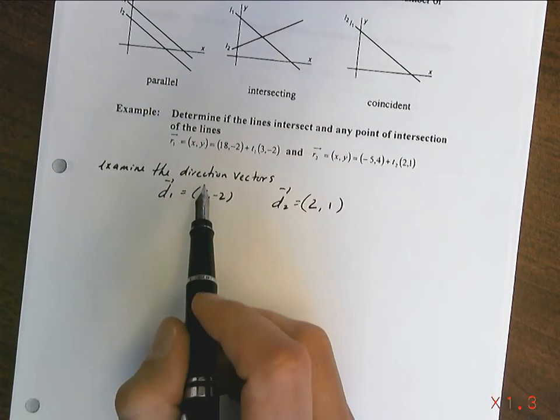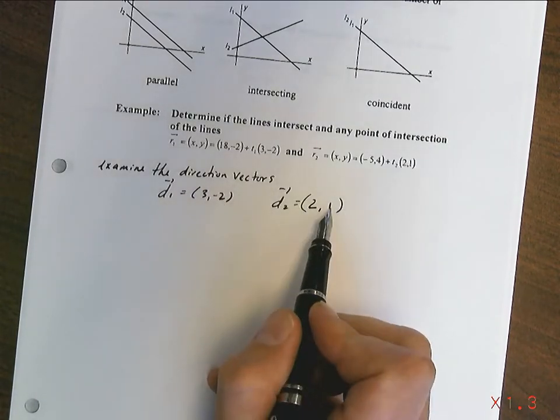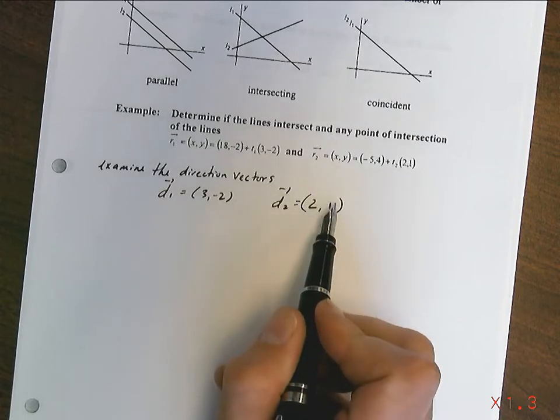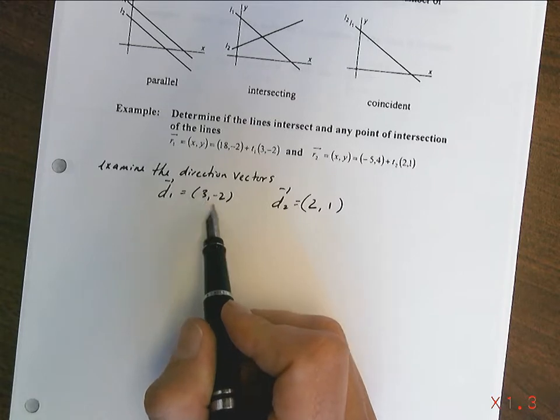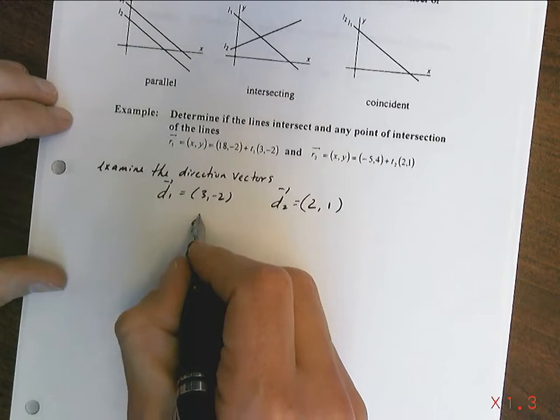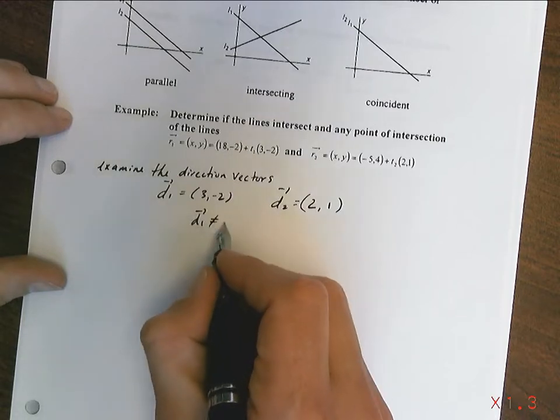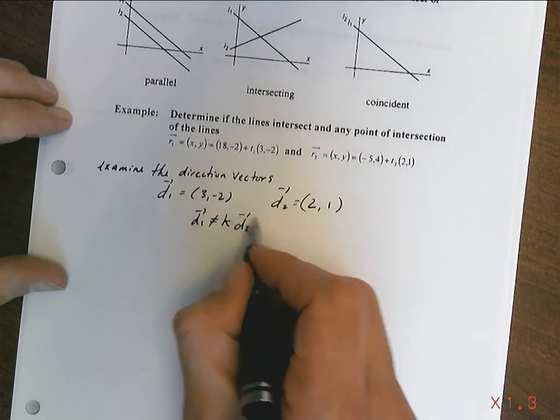What would I have to multiply? Well, this is an easy one. What would I have to multiply -2 by to get 1? I'd have to multiply it by -1/2. Well, if I take 3 and multiply it by -1/2, I get -1.5. I don't get 2. So, therefore, direction vector 1 is not a scalar multiple of direction vector 2.